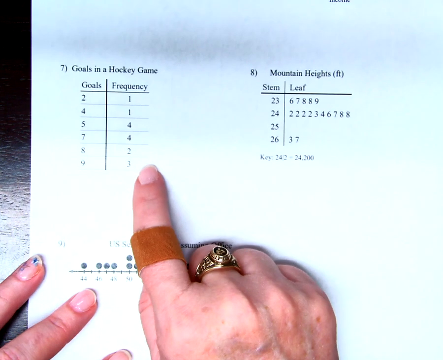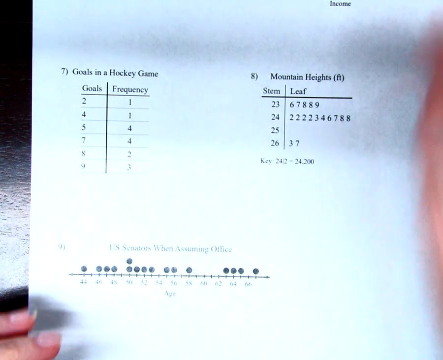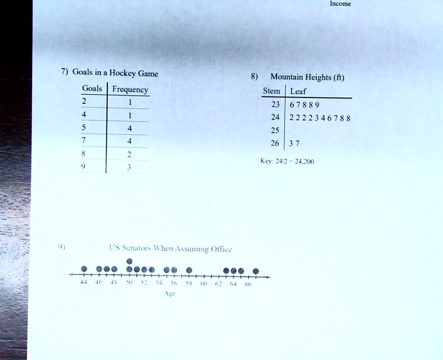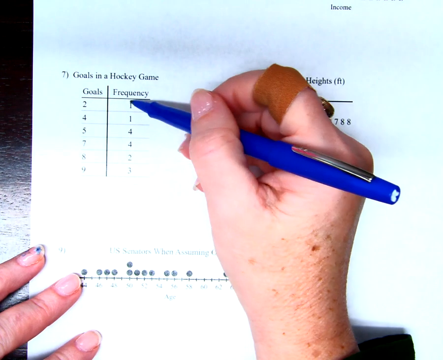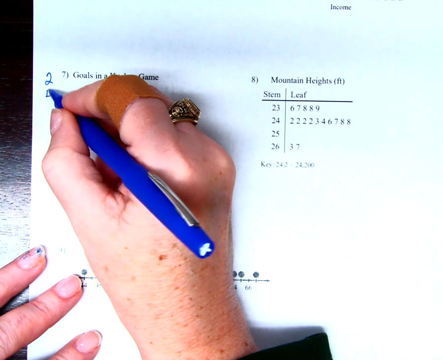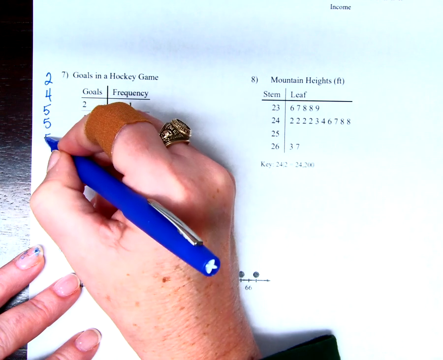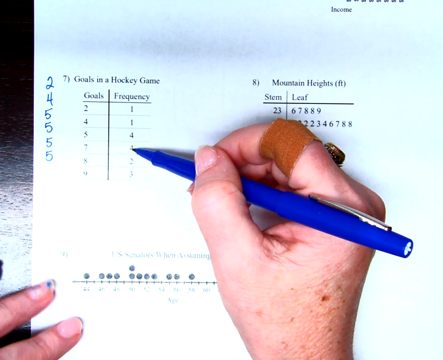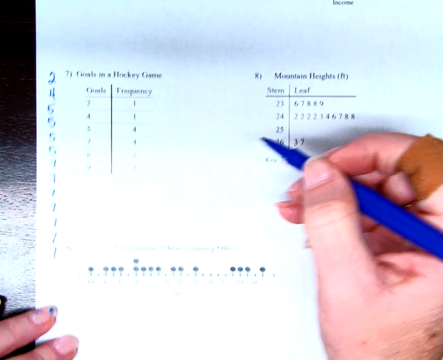Frequency distribution. This is what I don't know if you've ever seen before. Have you ever seen a frequency distribution before? All right, let me get a marker. So how many times does 2 occur? Once. How many times does 4 occur? Once. How many times does 5 occur? 1, 2, 3, 4. Does that make sense? How many times does 7 occur? 1, 2, 3, 4, 5, 6, 7.